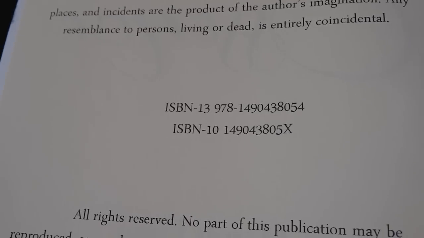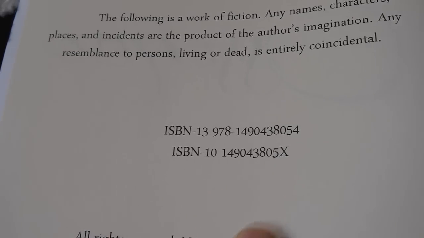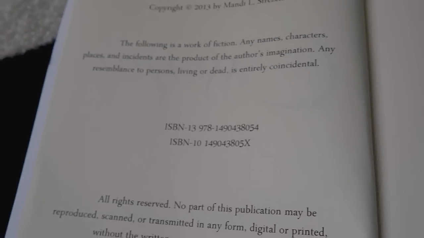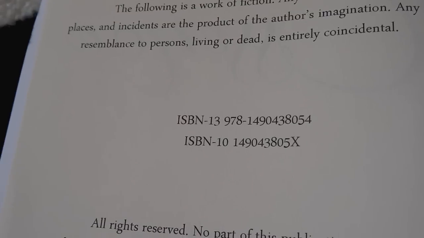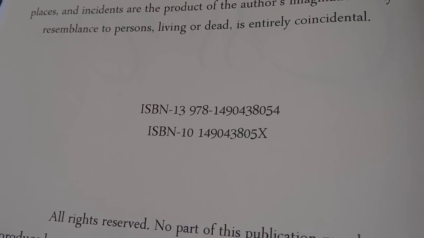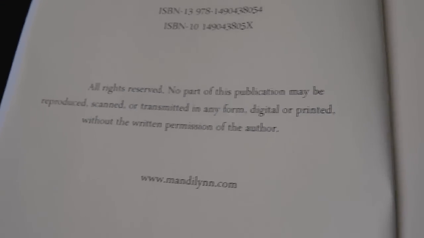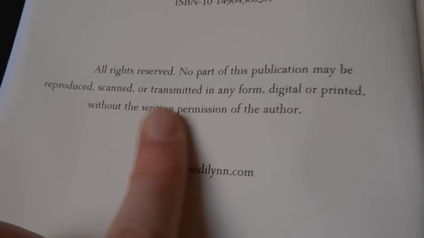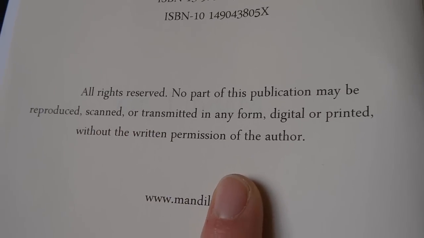So then underneath it you want both your ISBNs. You have two. You have your 13-digit one and then your 10-digit. So you need both of them. This is very important if you're going through CreateSpace because if you have the wrong ISBN number or if you don't have one at all, they will reject your book and then you have to resubmit it, and it's a pain in the butt.